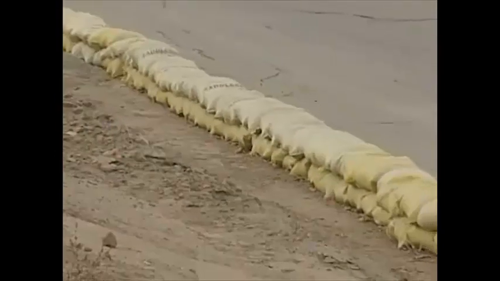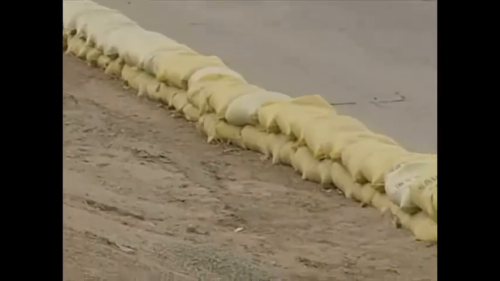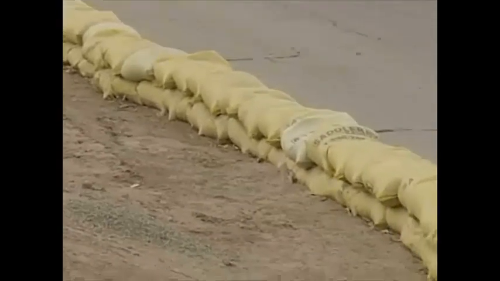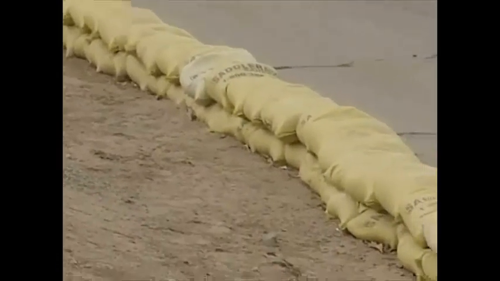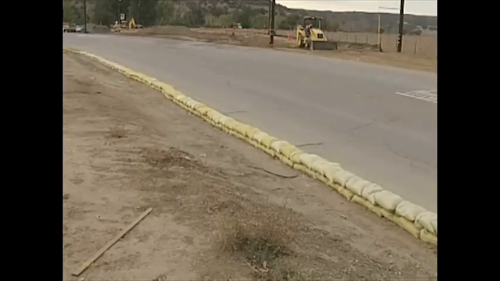Check for the presence of any washouts or rills and repair as needed. Check and determine if runoff flows under, around, or between the bags. Determine if the length of the slope draining to the berm is too long.